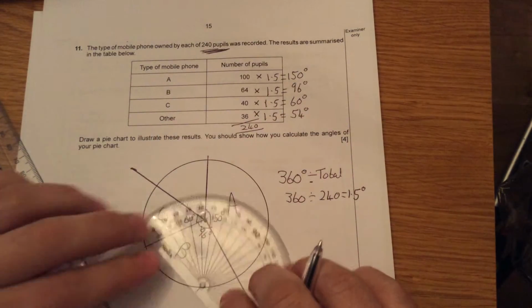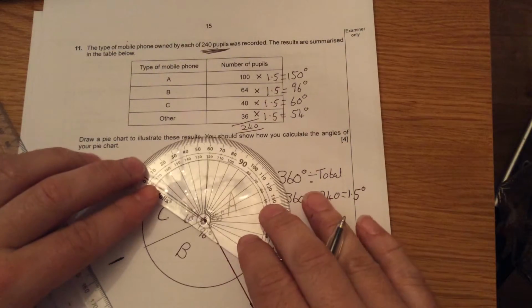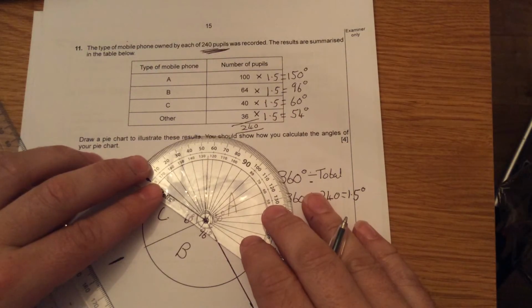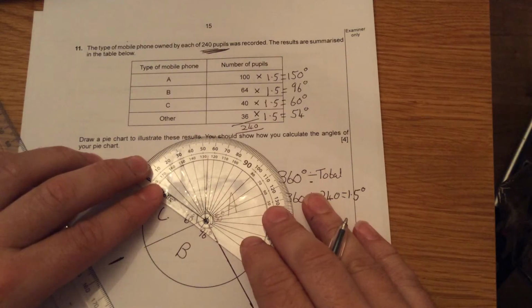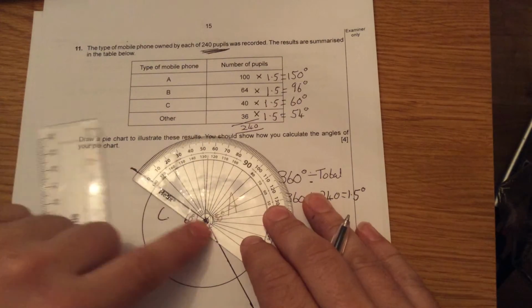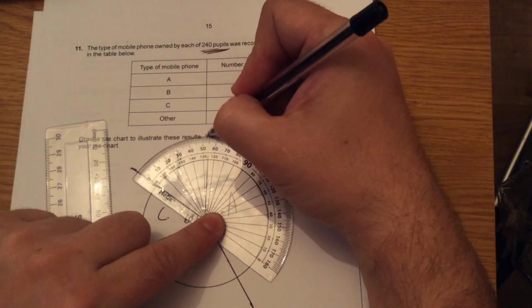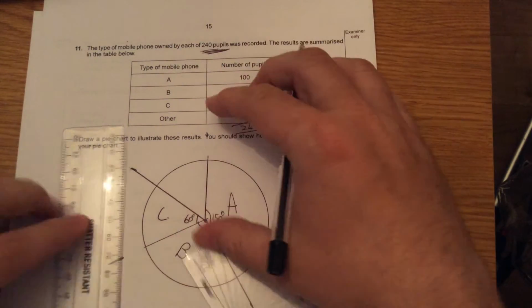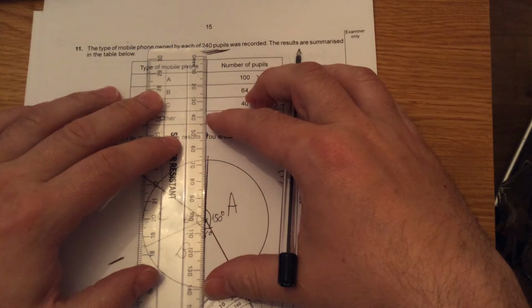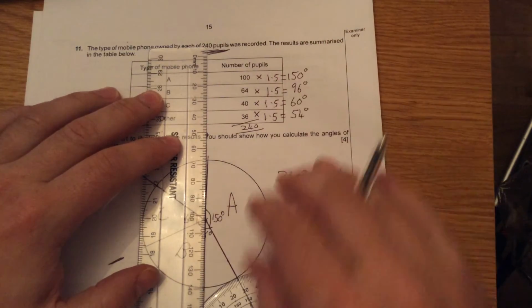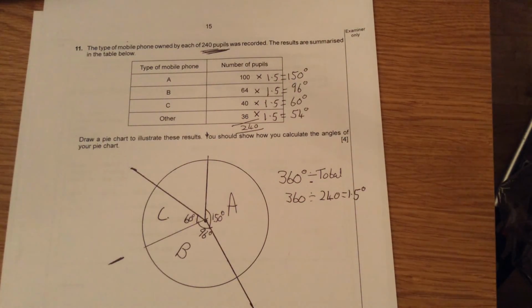Once I've got 60, the last one now is 54 degrees, so let's check. I'm going to make sure my centre dot is on the centre there, 0 on the outside, coming round to 54. Let's check on 54, and yes, we're pretty much spot on. Okay, so we've done that pie chart correct.